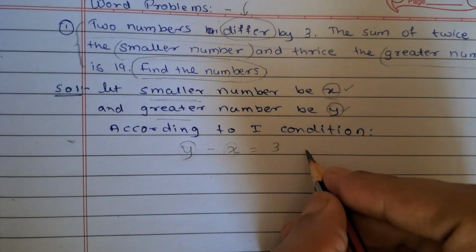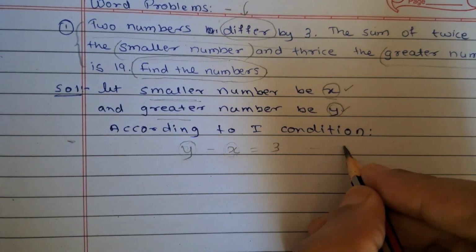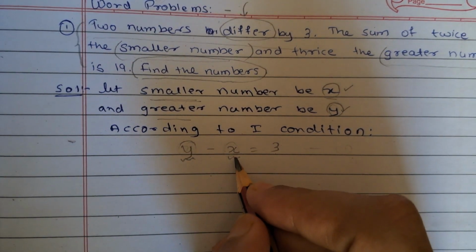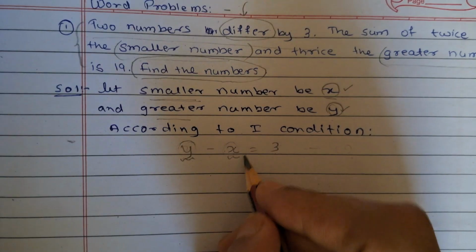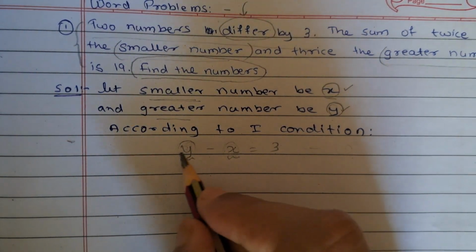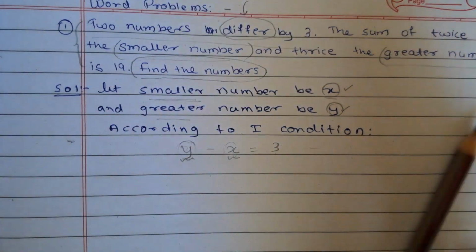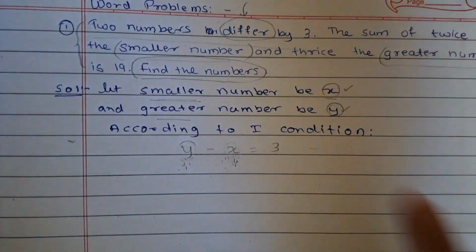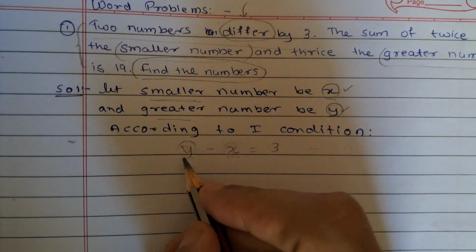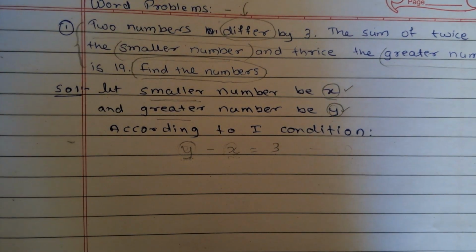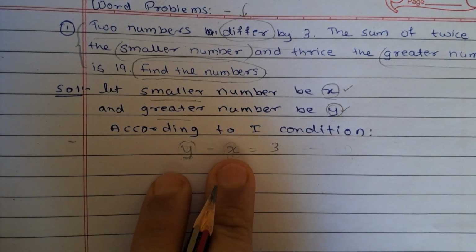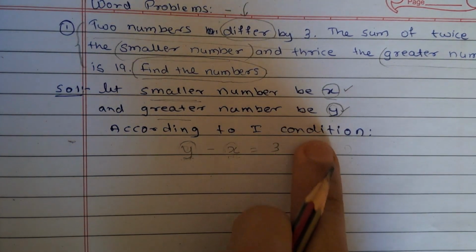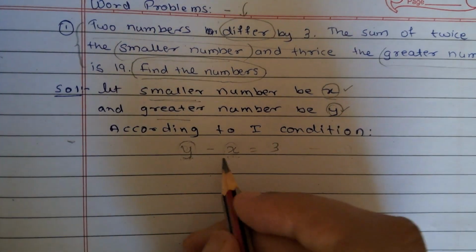Okay, so I can number it as equation number 1. But usually when we solve problems, we have seen x in the beginning and y at the end, right? So x should be somewhere over here and y should come over here. So let me arrange x and y, and then I will number it as equation number 1. Whenever I am arranging it, the sign should not change, because I am not sending this x or y to the other side of equals. It is still there.